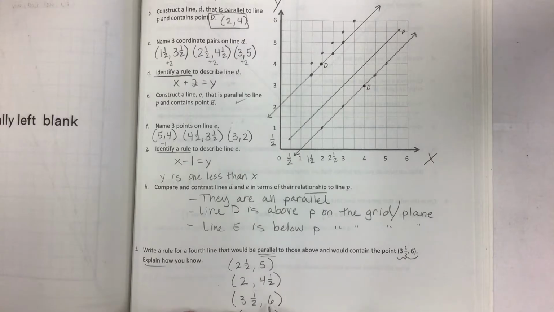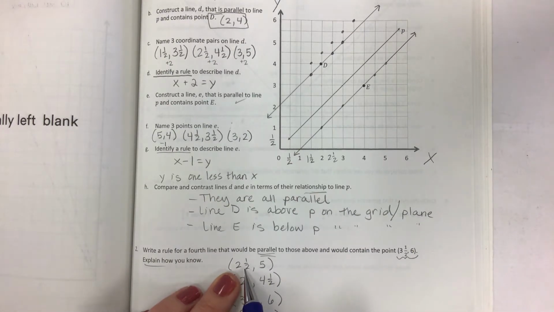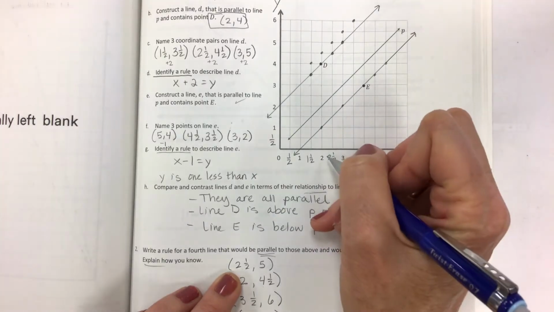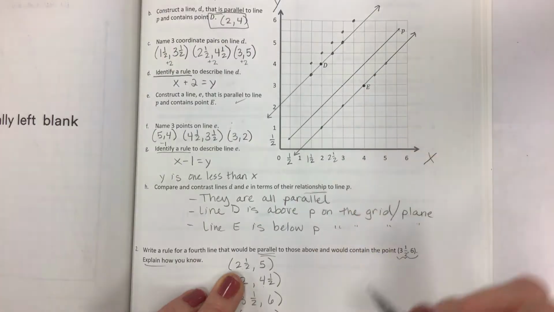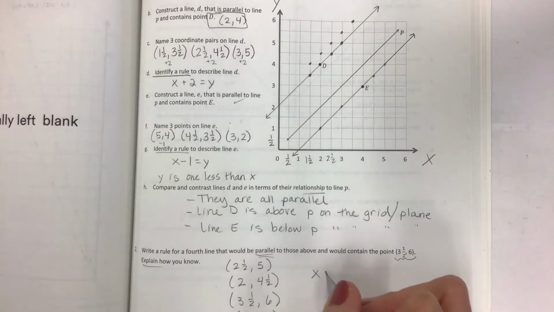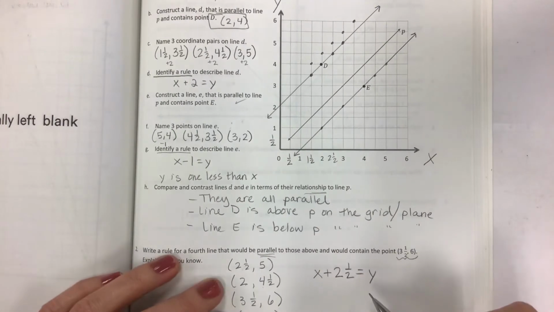Okay, so what's the difference between 3 1/2 and 6? The difference between 4 and 6 is 2. So it's more than that because it goes down a half. So it looks like it's 2 1/2. The difference between 2 and 4 1/2, there's my 2 plus the half. So that's 2 1/2. Confirm it again. 2 plus 2 would be 4 plus the half. Sorry, maybe I made a mistake there. Oh no, it's just doubled. 2 1/2 plus 2 1/2 is 5. So it's 2 1/2, so x plus 2 1/2 equals y.